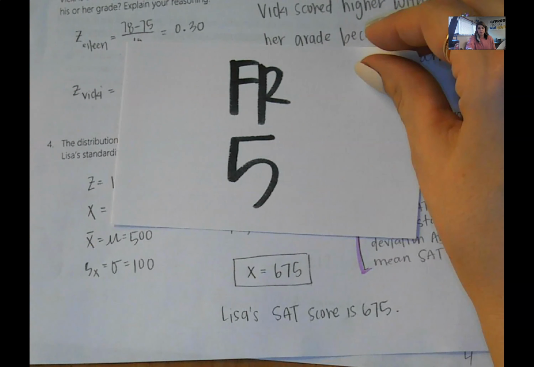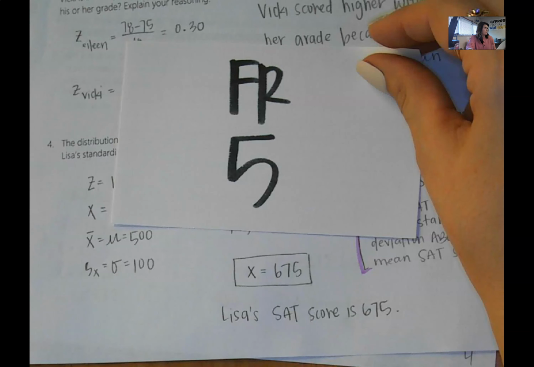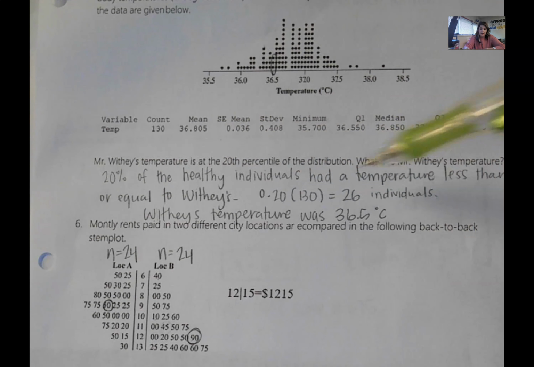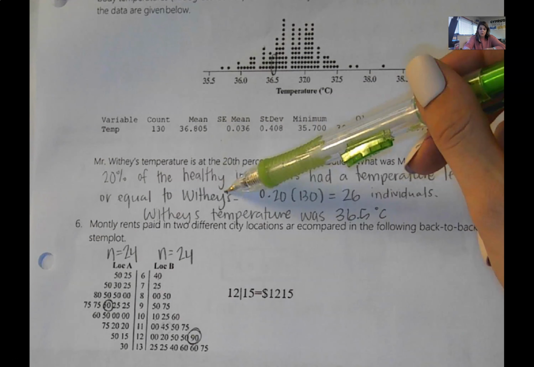So this is for free response 5. They give you a dot plot. They want you to calculate Mr. Withy's temperature if he's at the 20th percentile. So 20% of the healthy individuals had a temperature less than or equal to Withy's.